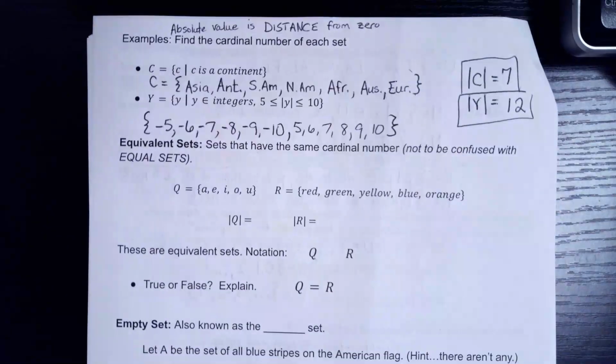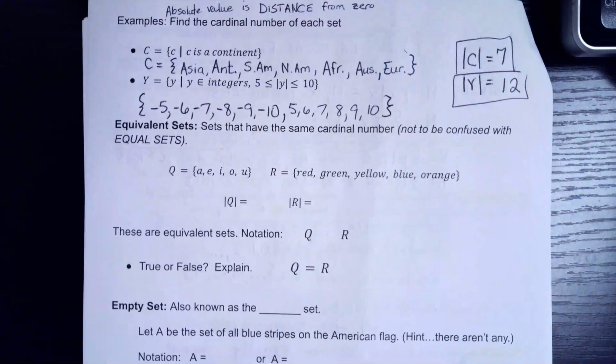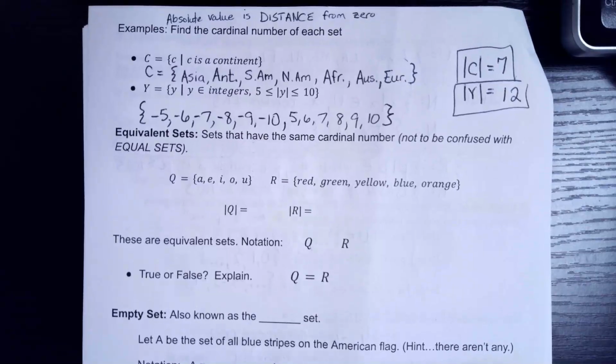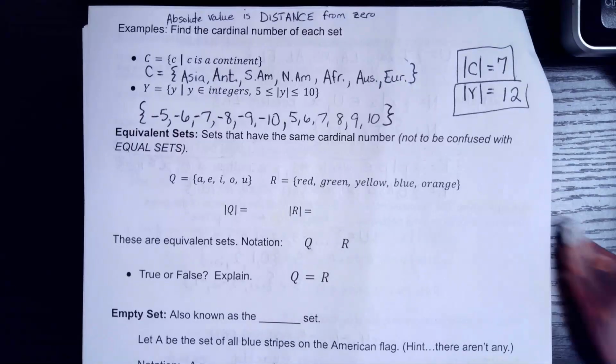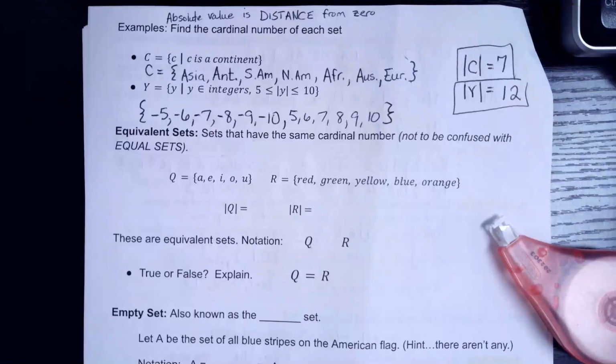Let's continue our notes, okay? All right. A minute ago, we talked about equal sets. What made sets equal? They have the exact same elements, but not necessarily the same number of elements. Because I could give you set A is A, B, C, D, E, and set B is the numbers 1, 2, 3, 4, 5.